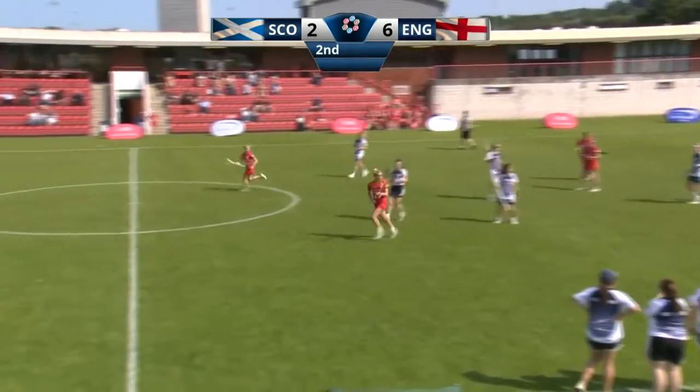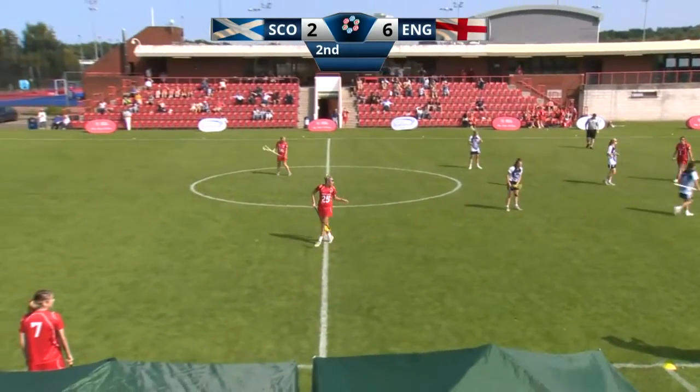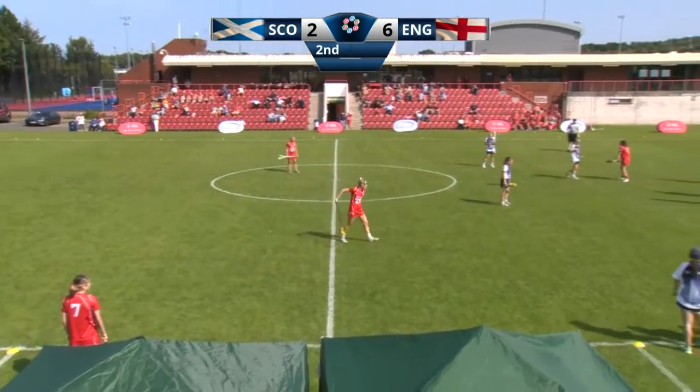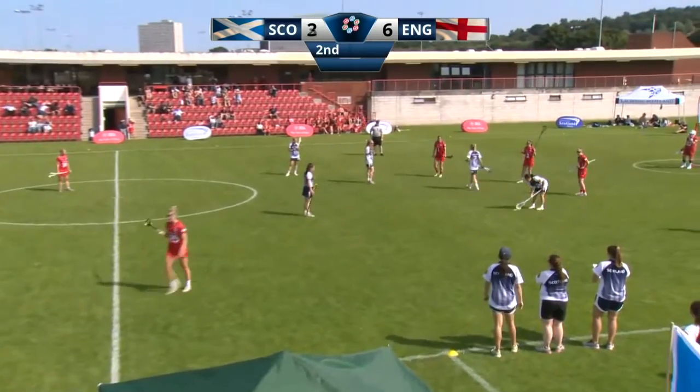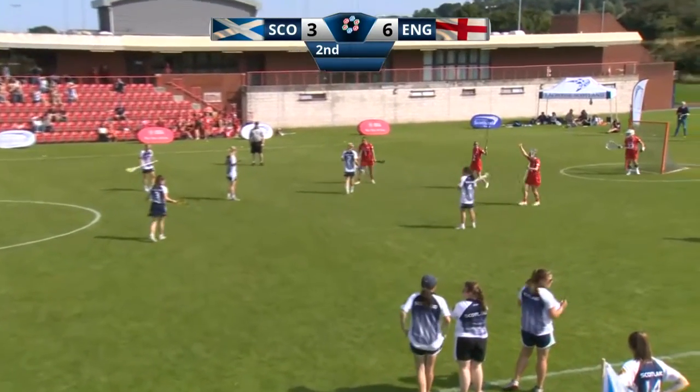I think that's something both coaches would probably be more than willing to admit is going to have to get cleaned up. Yeah. And Liv Wimpenny to the sin bin. She's not happy about that call.